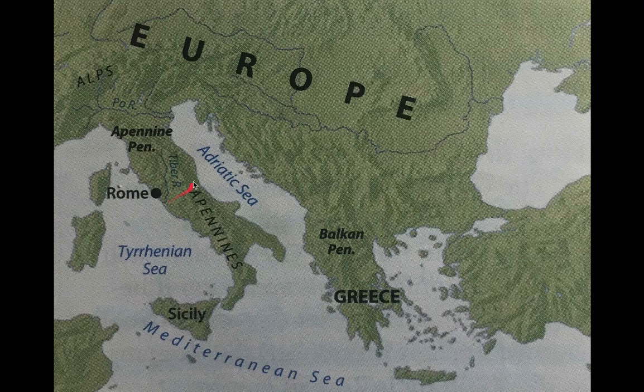Like I said, it's located on the Apennine Peninsula, which today is called the Italian Peninsula. Of course, the most important city in the Roman Empire is the city of Rome. It's located in the modern day country of Italy.